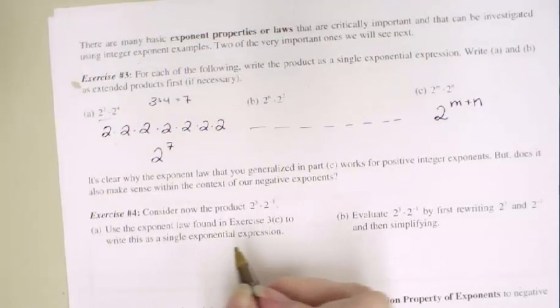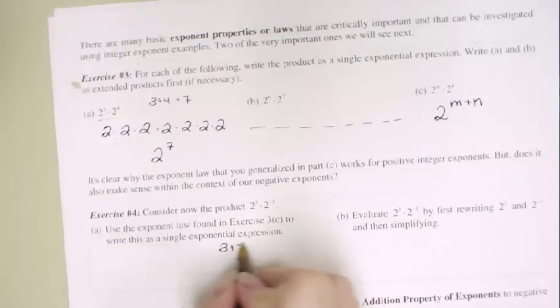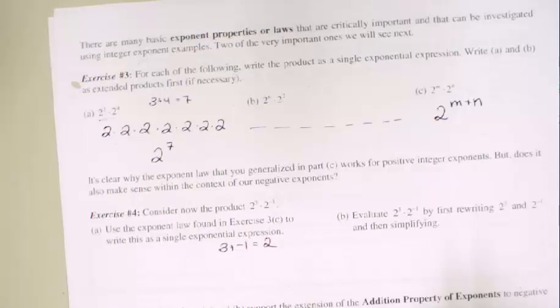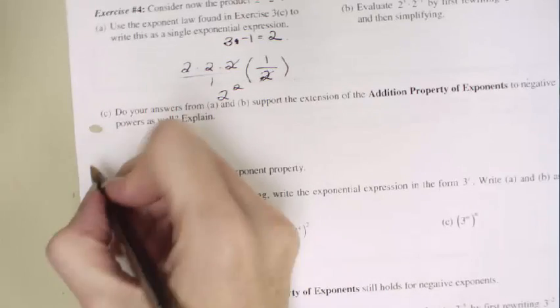First, if I want to use that new law I just did, 3 plus negative 1 is 2. Look at it this way. 2 to the third would be 2 times 2 times 2. 2 to the first would be just 2, and the negative puts it in the denominator. So now one of those cancels, and you have your exponent of 2 again. Now at the bottom, we've got our next rule.